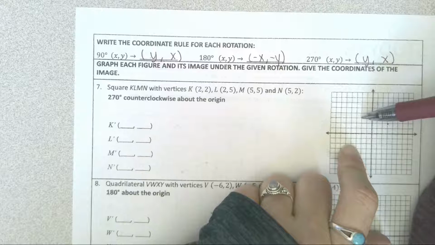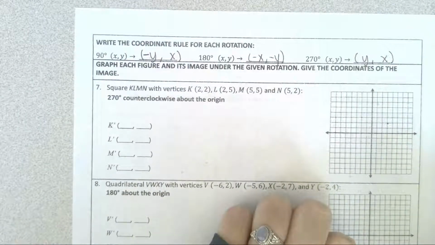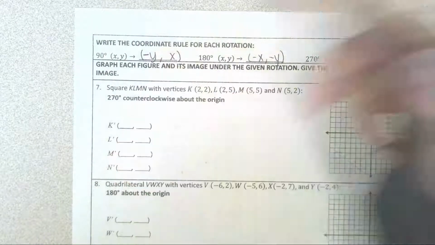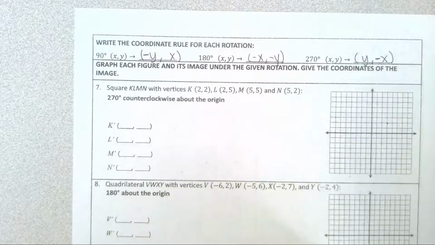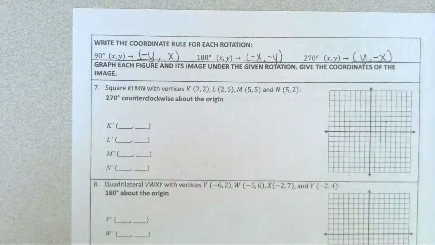But in the second quadrant, the x value is negative, which means that for 90 degrees, the first thing has to be opposite, which means for 270, it's (y, negative x). So that's just one way that you could try to remember that, and if that doesn't work for you, that's totally fine. Just skip ahead.